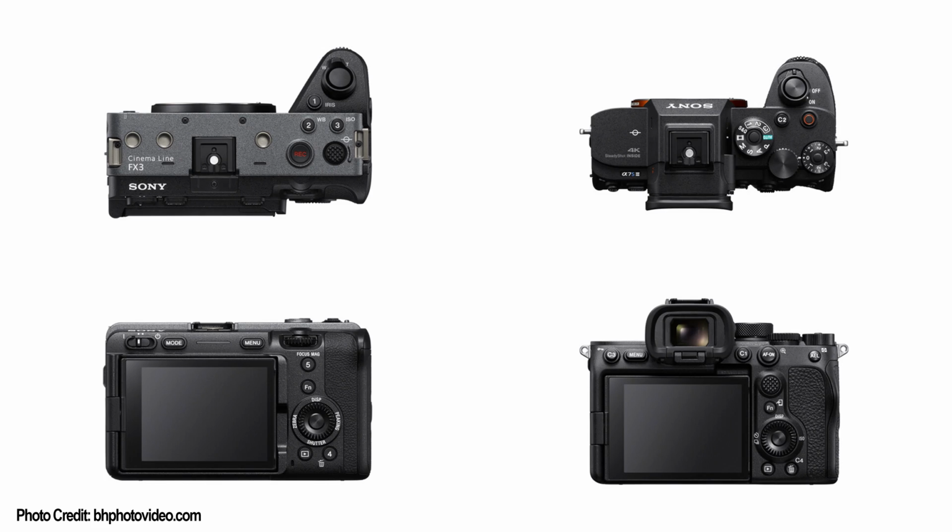Now, one of the key differences is the buttons, the labels of the buttons, and its layout. As you can see on the FX3, you have things like zebras, shutter, peaking, iris instead of aperture, already labeled in the buttons of the FX3. While in the A7S3, you get the usual buttons from all the A7 series of Sony.